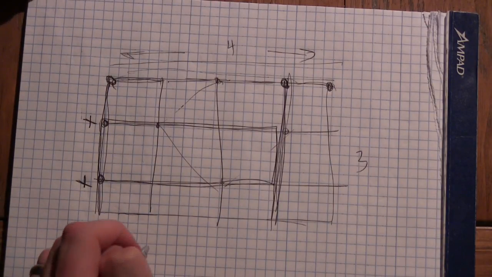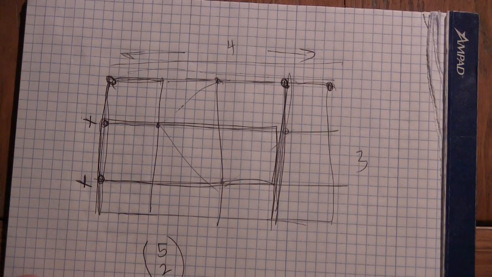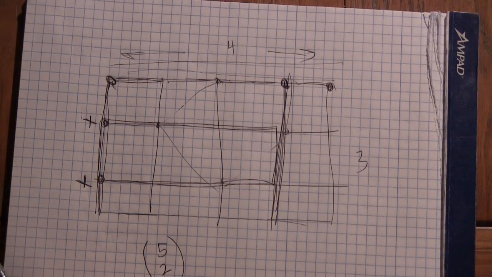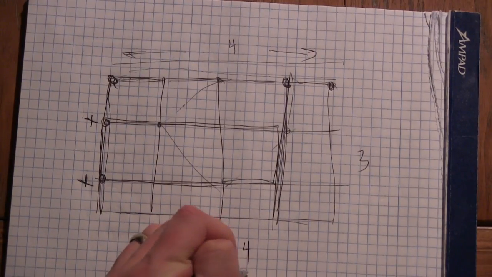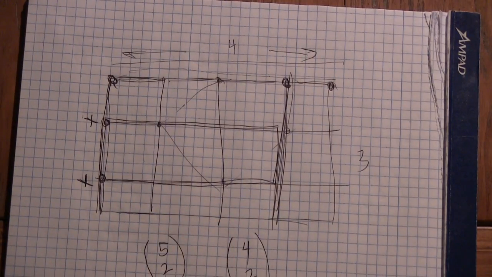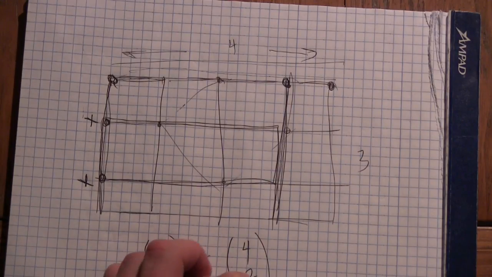You have 5, choose 2. And what about for the rows? Well, you have 4, choose 2 choices for the rows. So what does that imply that the number of rectangles is going to be? It would be 5 choose 2 times 4 choose 2.